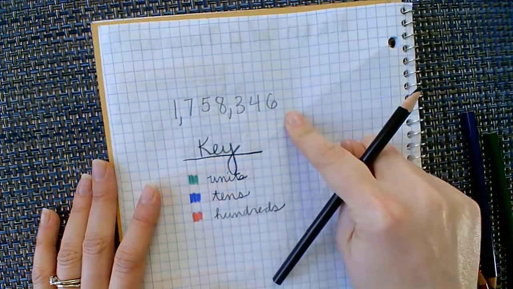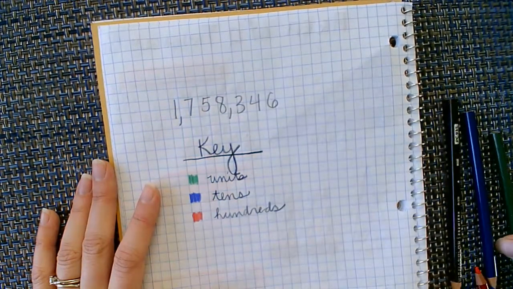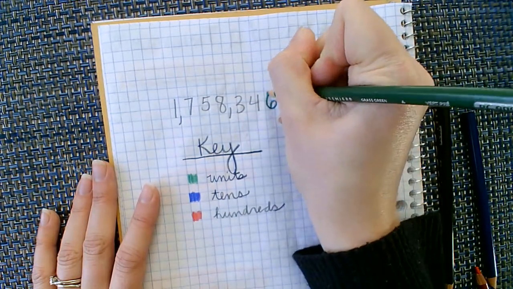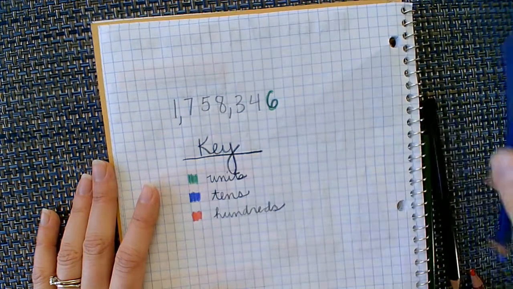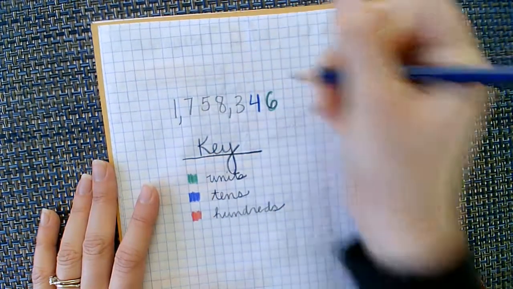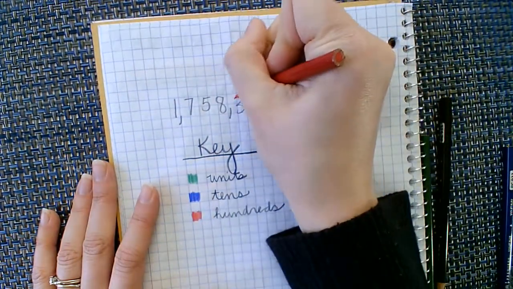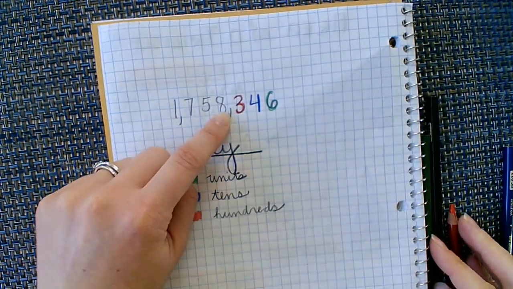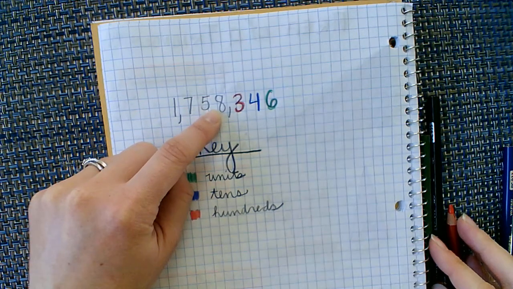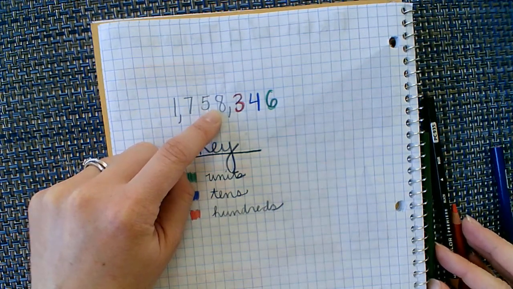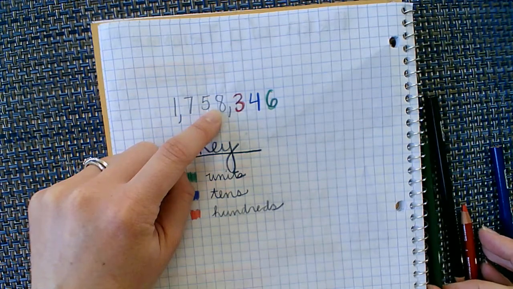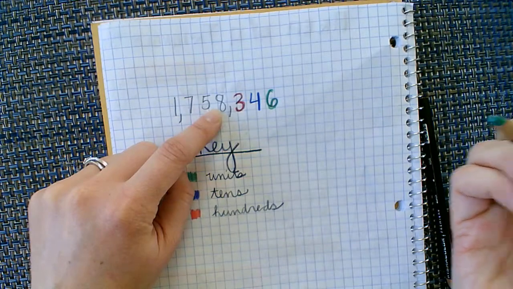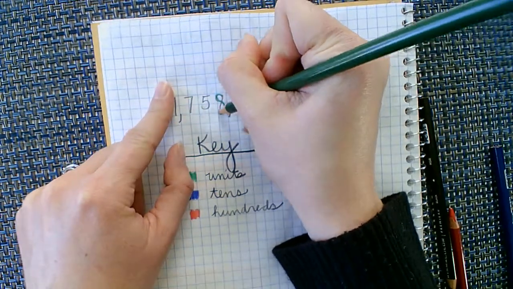So if we were to look at this big number that we have right here, we can color code it. 6 units, 4 tens, 3 hundreds, and then we have a comma here, and it gets us to an 8. Now I know that that's 1,000, but that's 8 thousands right here. And so those are called units of thousands.